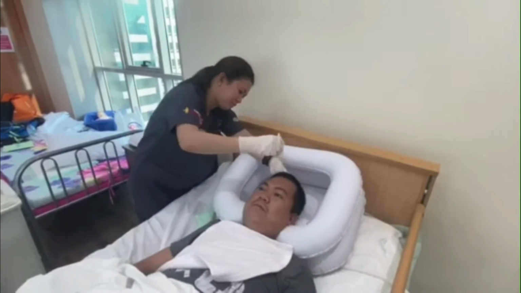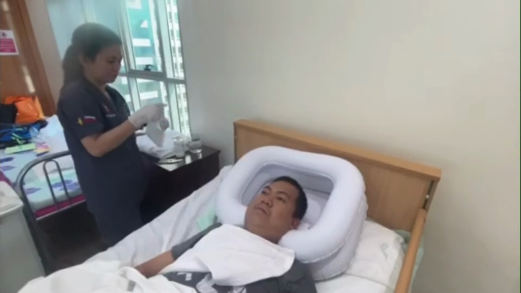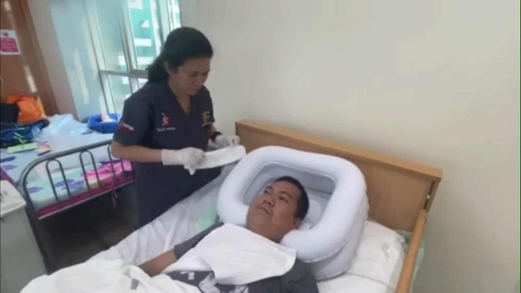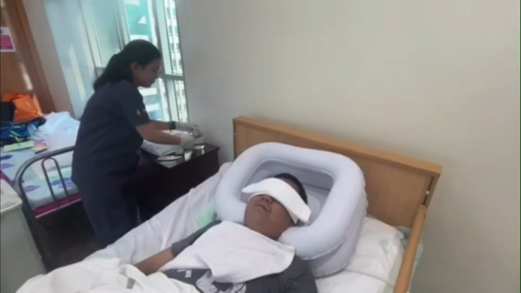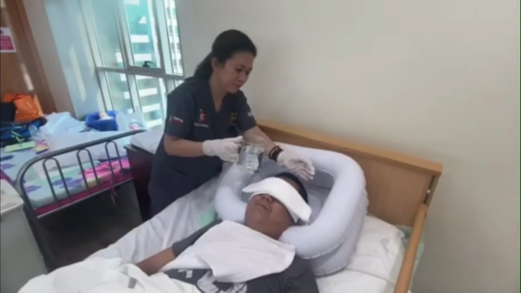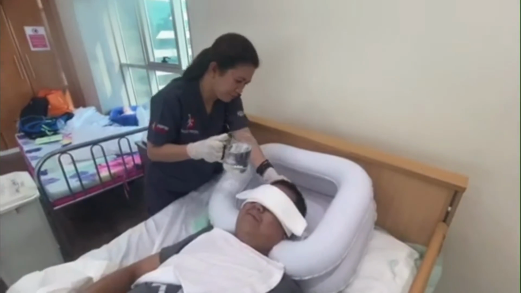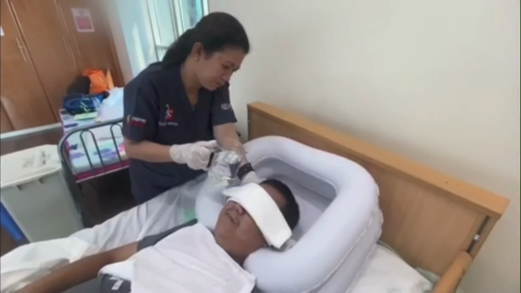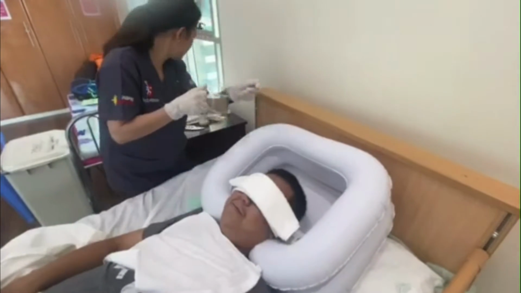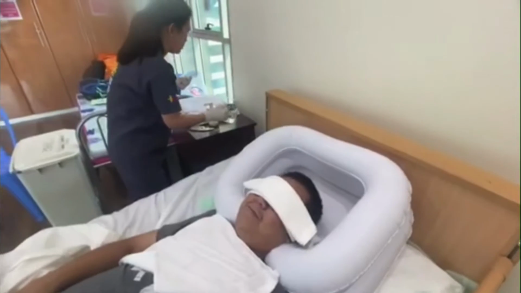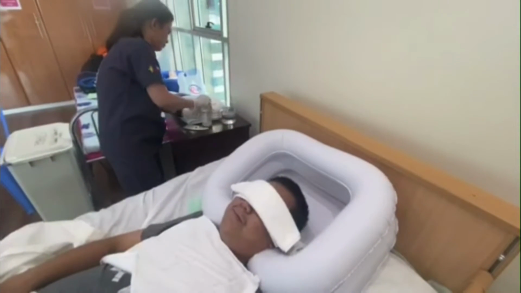Put a small towel or washcloth over his eyes. If the patient wishes, he can hold it in place. Slowly pour the water from the pitcher over his hair until completely wet. If you notice any mud and blood, use hydrogen peroxide to dissolve the clots. And then rinse with saline, but be careful of doing so for open wounds.